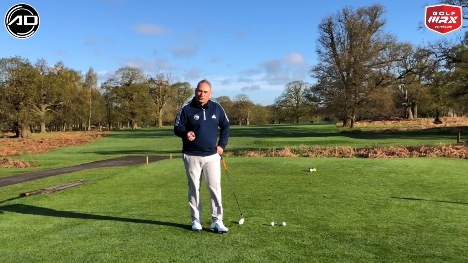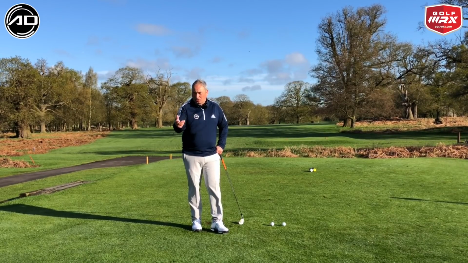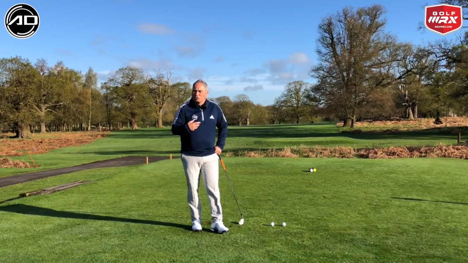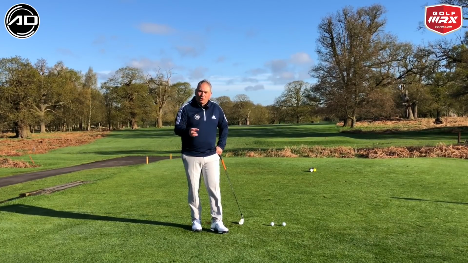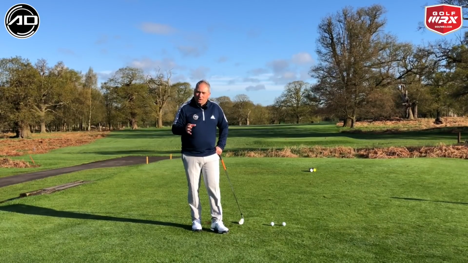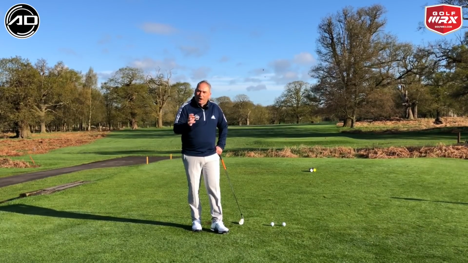Contact can obviously affect this also. If we hit the ball in the heel, that would increase the curve. If we hit it in the toe, that would reduce the curve in this case, or even make it want to curve right to left. So contact is also majorly important. I'm going to talk to you today mostly about the path and face relationship and what I would recommend changing first.